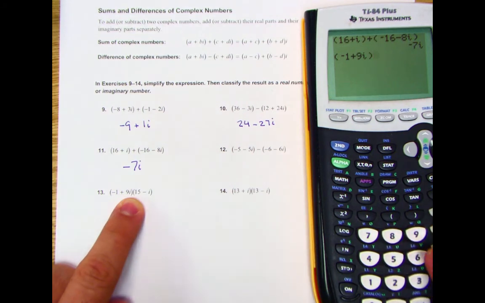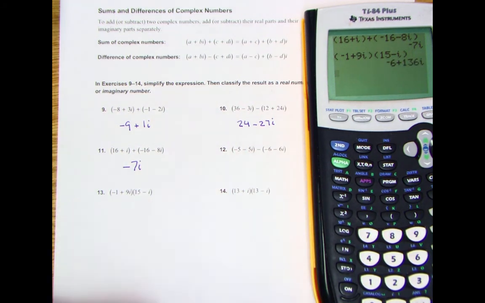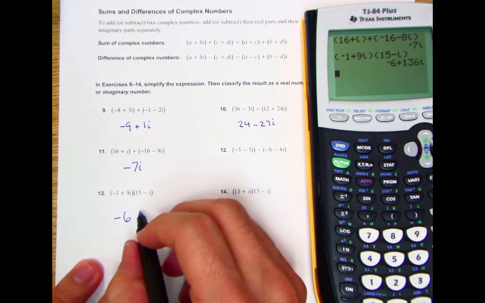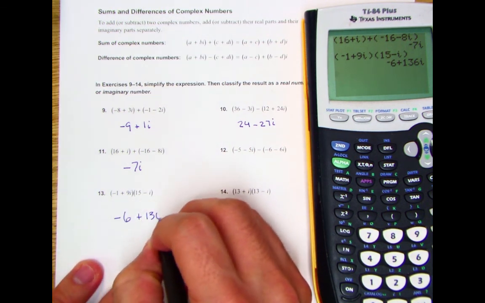Now, instead of putting an operation, I'm just going to go right into the next parenthesis, 15 minus i. Enter. There you go. Negative 6 plus 136i.